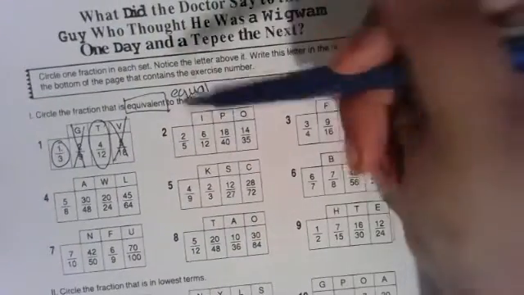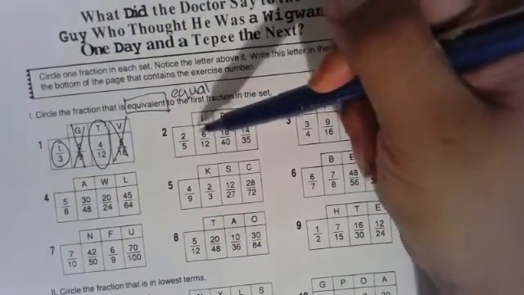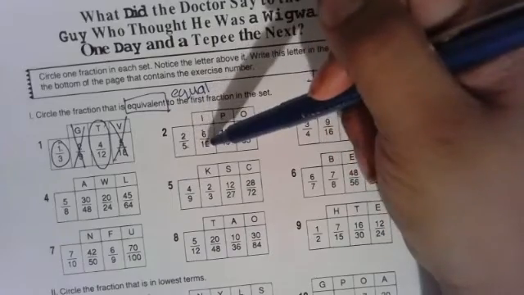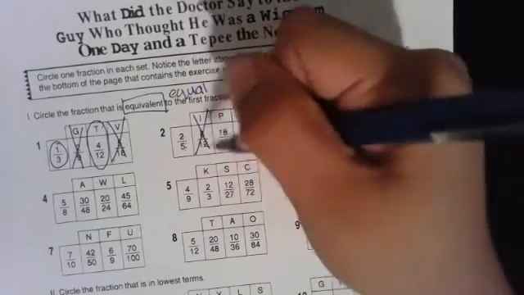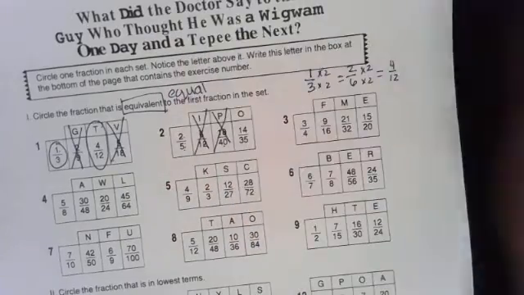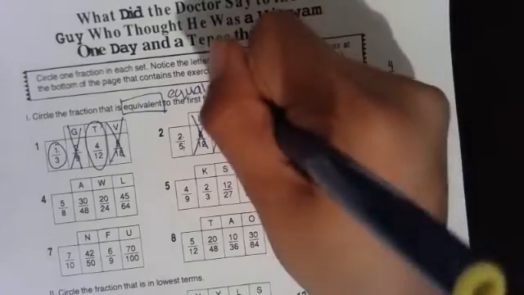Let's look at this one. 2/5. So 2 times 3 gives me 6. 3 times 5 gives me 12. Nope. 3 times 5 gives me 15. That's not right. 2 times 9 gives me 18. 5 times 9 does not give me 40, it gives me 45. 2 times 7 gives me 14. 5 times 7 gives me 35. It has to be this one.